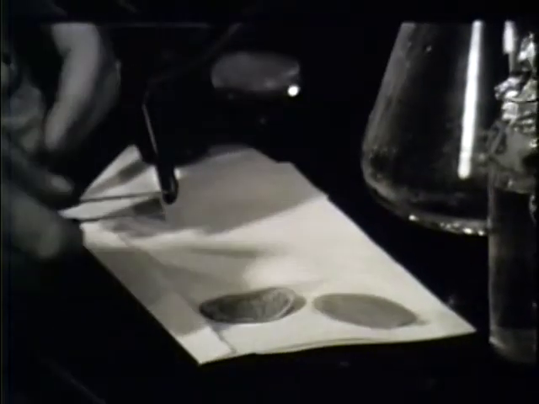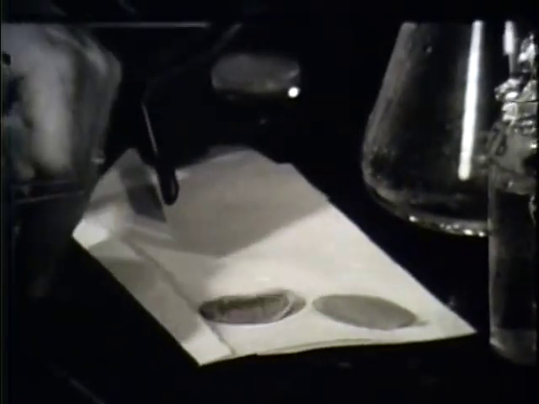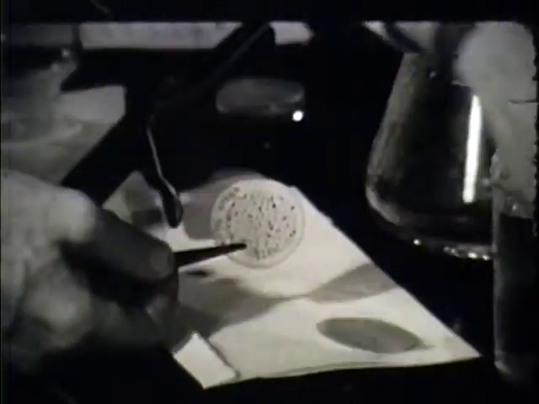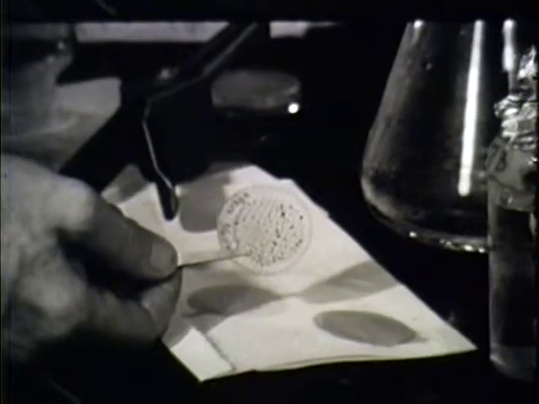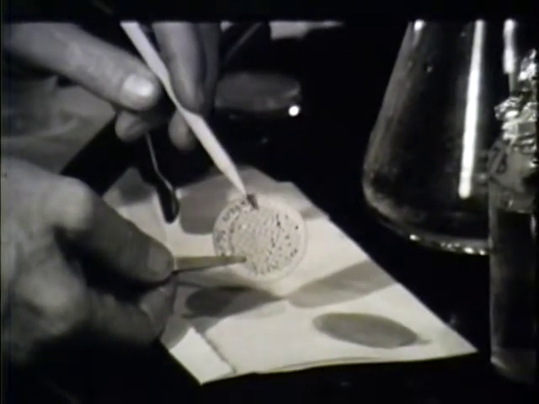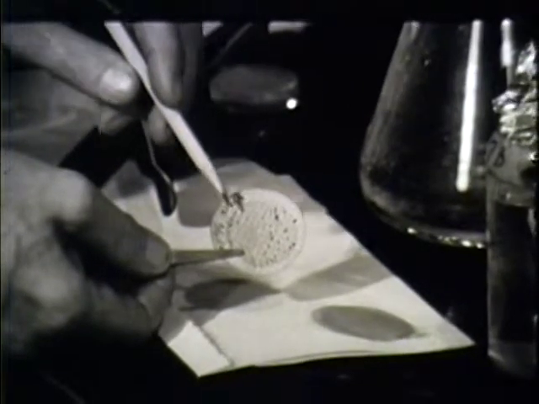Now, after the filter has been incubated, we are able to count the number of colonies of bacteria which are present. Here, for example, is a filter which had been incubated for 20 hours, and perhaps you can see the small dark spots on this filter.